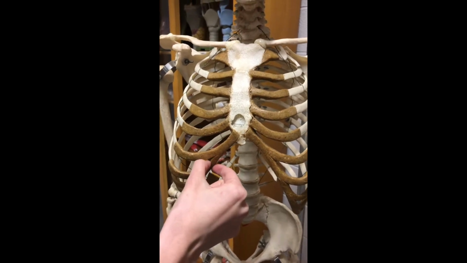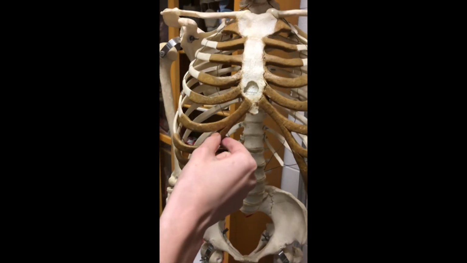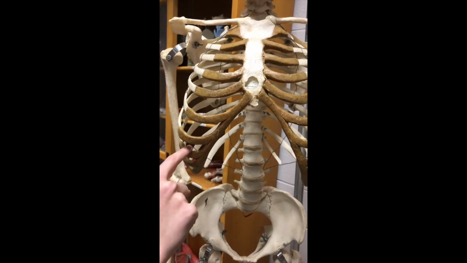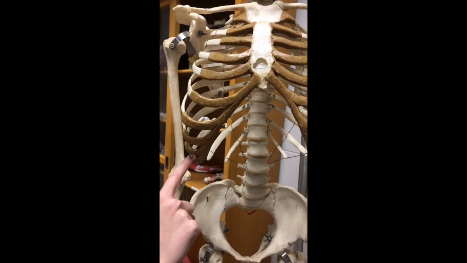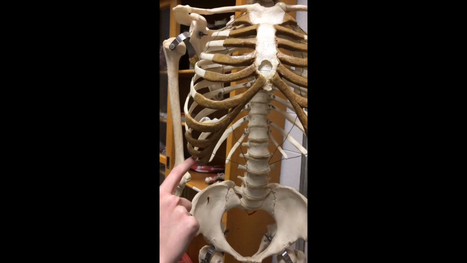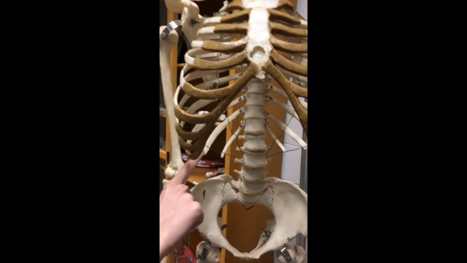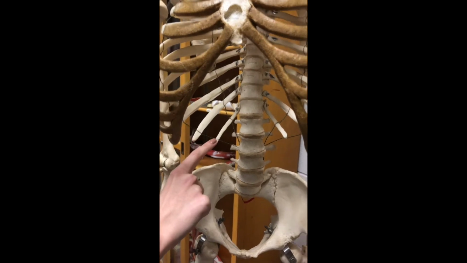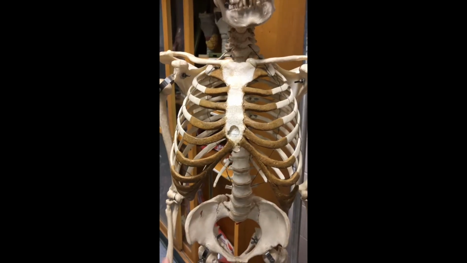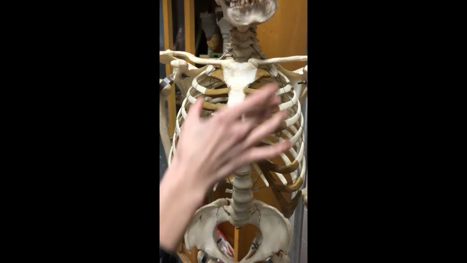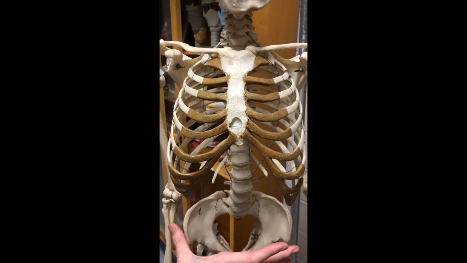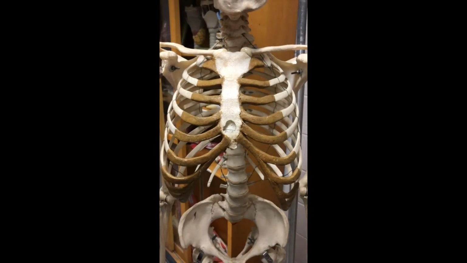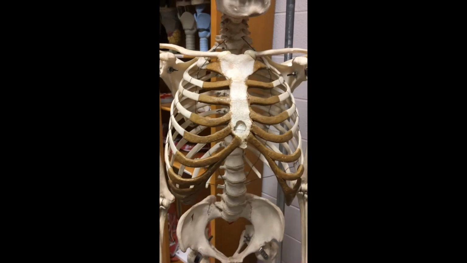And then ribs 8, so this was 7. So ribs 8, 9, and 10 are considered false ribs. And then 11 and 12 are considered floating ribs. Okay, so it's notable to mention, you can see here in a darker color, this is the costal cartilage. The costal cartilage is what connects the rib to the sternum.